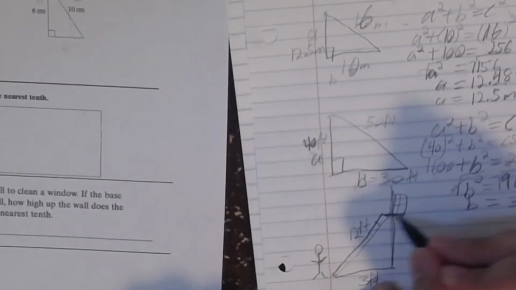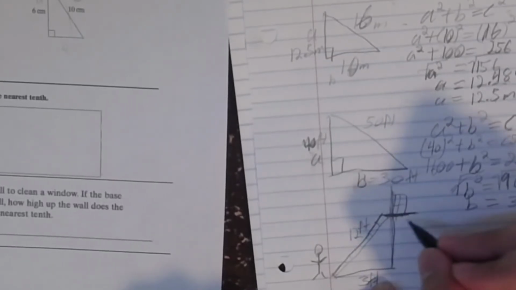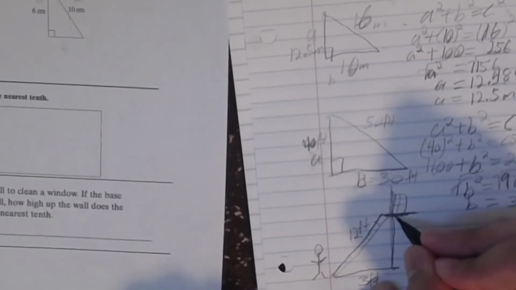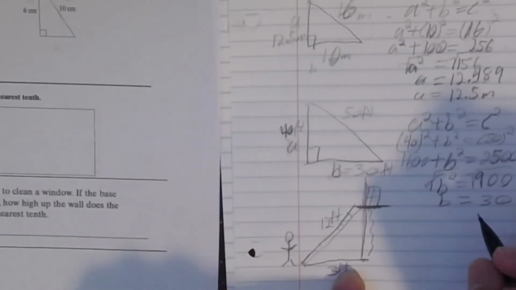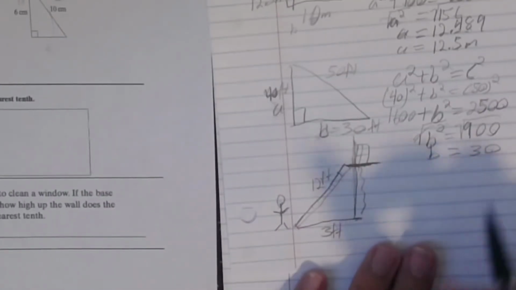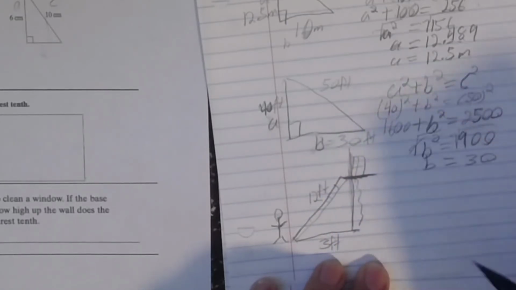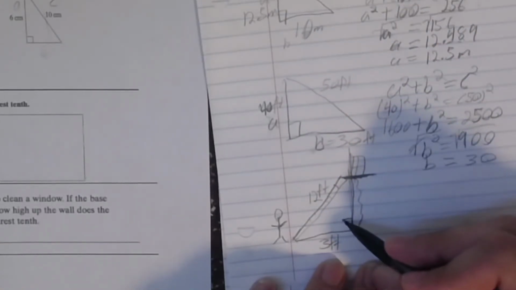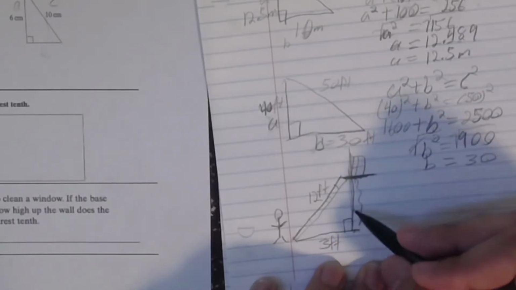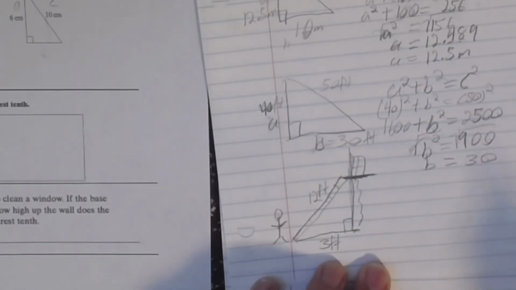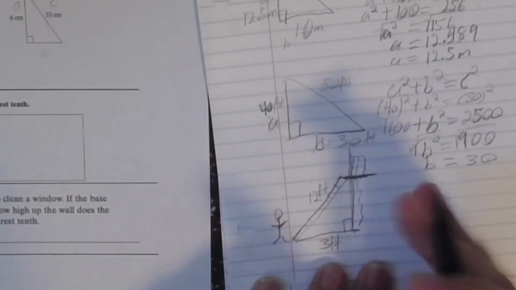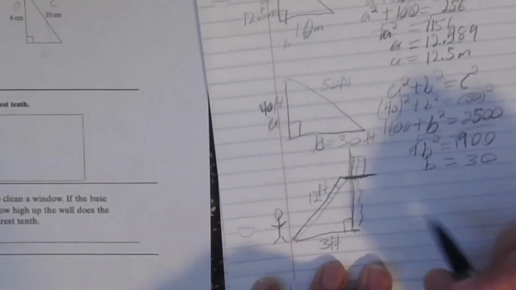It will go up to this point right here, so we need to find this length. Whenever I think of a wall, it's straight up, so you can think of this as a right angle, unless it's slanted. But we're just thinking of a regular wall that's going straight up.